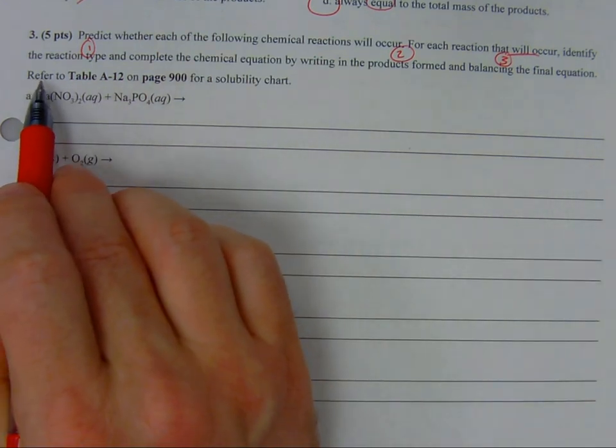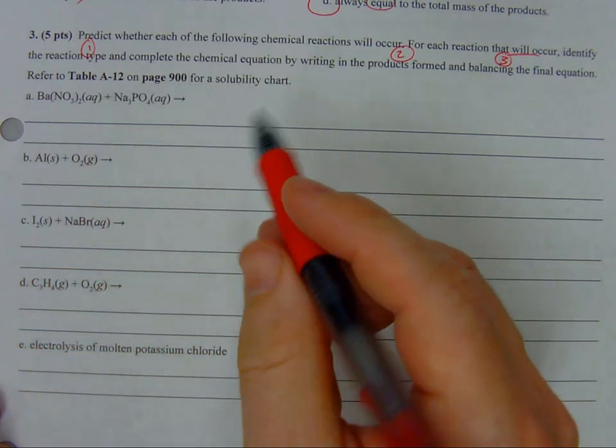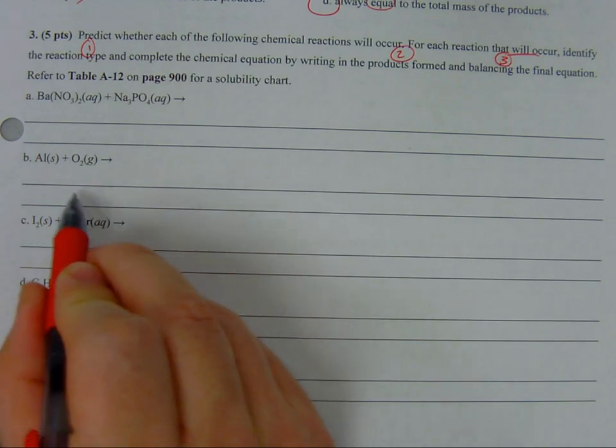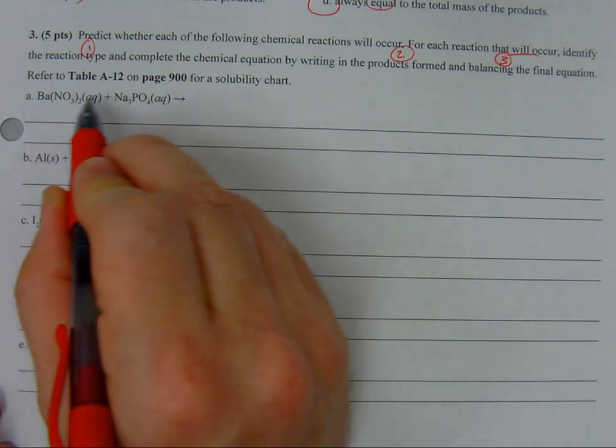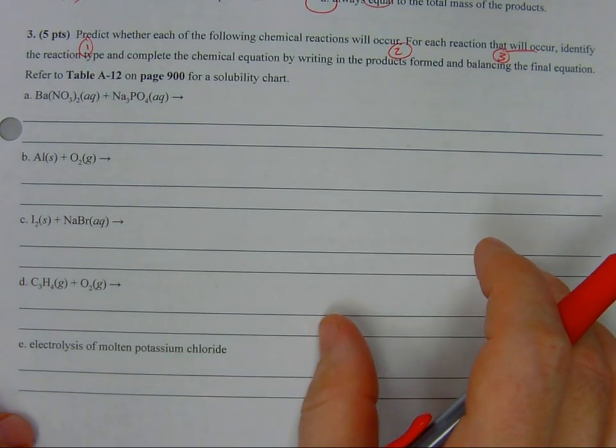Now, we need to refer to table A12 on page 900 of your textbook for a solubility chart. That's so that you know if something is going to stay solid or be in the aqueous phase. Okay, so I'll just show you how to read that table as we go.